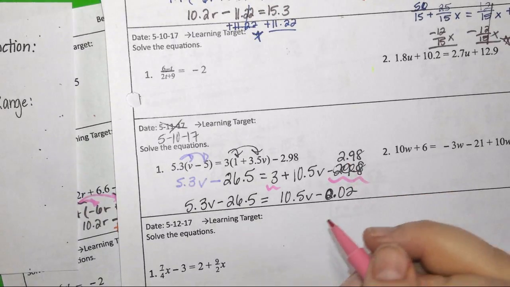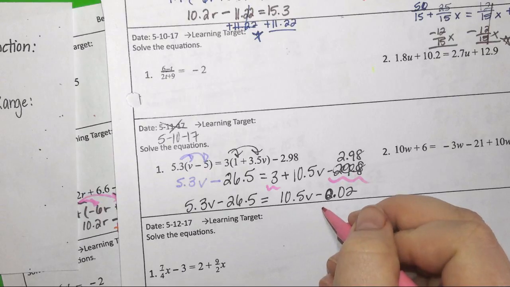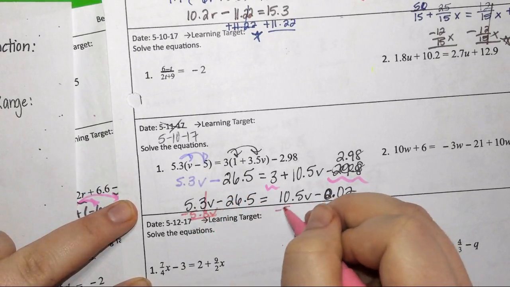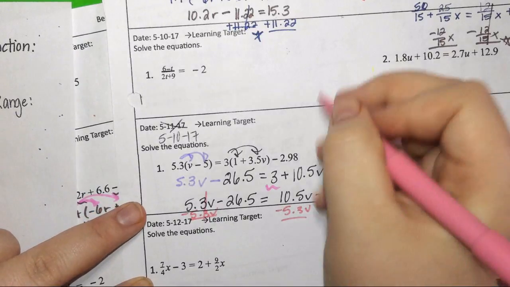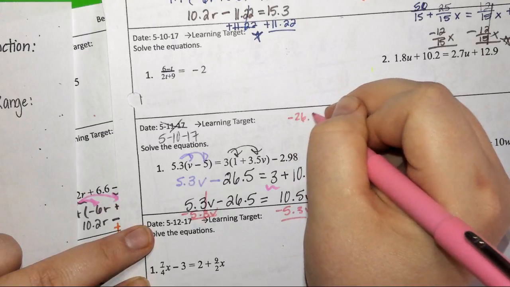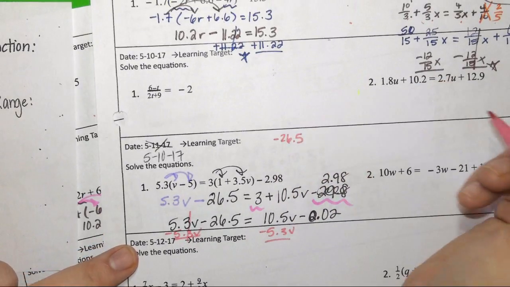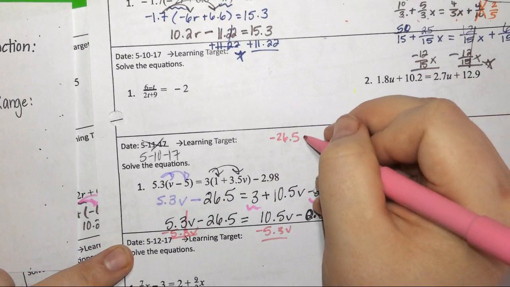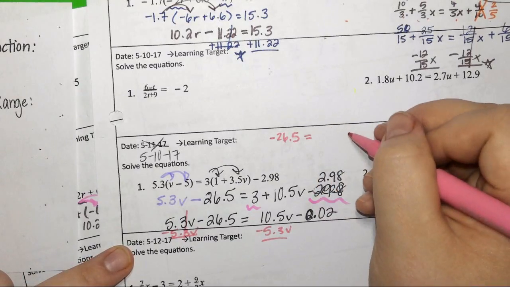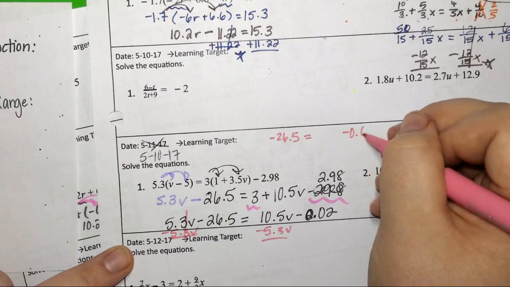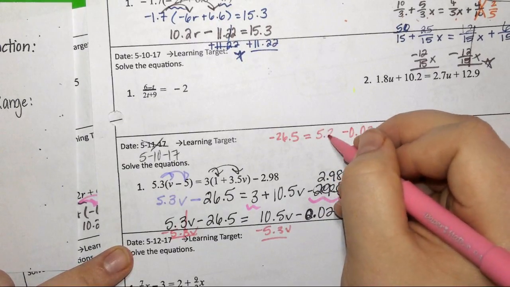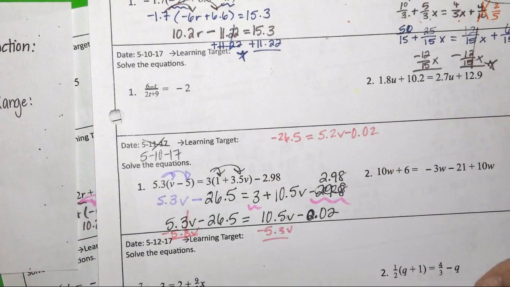Could you subtract 5.3? Sounds great. So let's subtract 5.3 on both sides. I would have, and I'm going to go to the top because I'm out of room. Negative 26.5 equals, what's 10.5 minus 5.3? 5.2. Okay, now what?